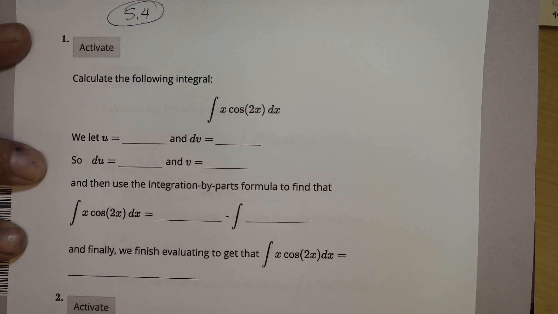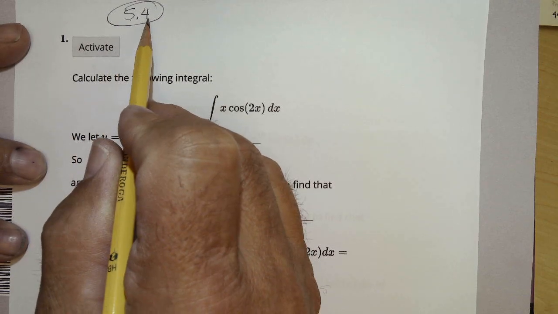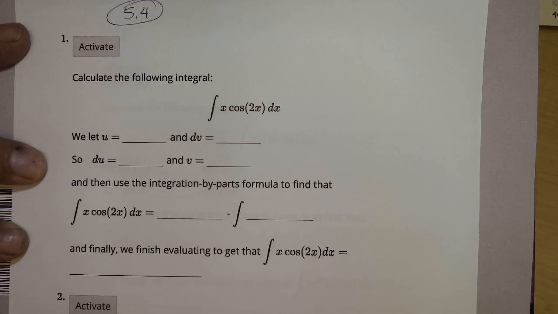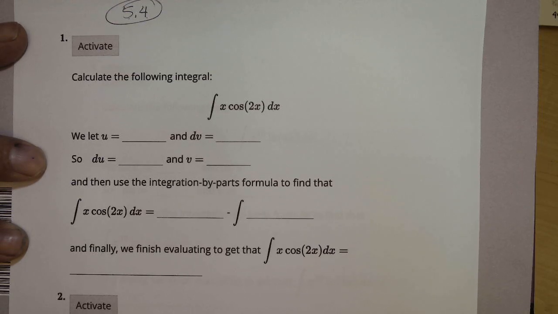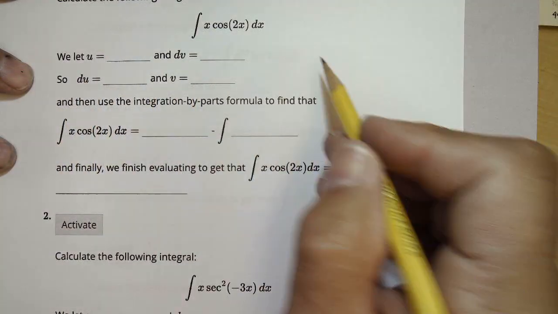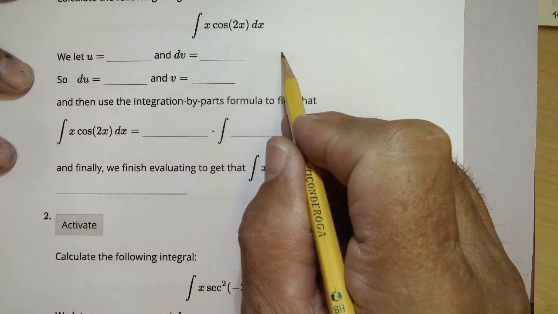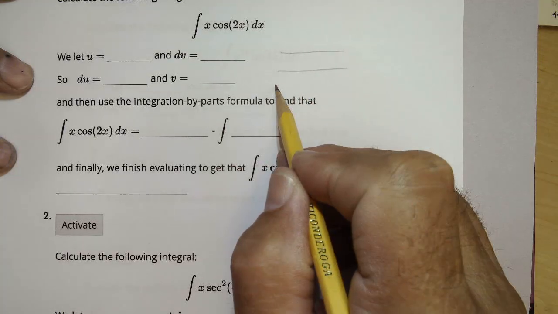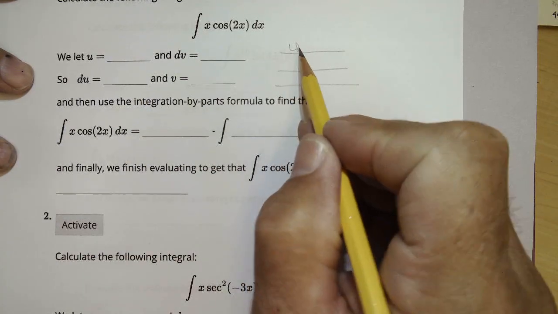All right, we're going to do Chapter 5, Section 4, Integration by Parts homework. So let's start with this one. They do this instead of the table that I do, so I'm going to change this around. They say, what's u?